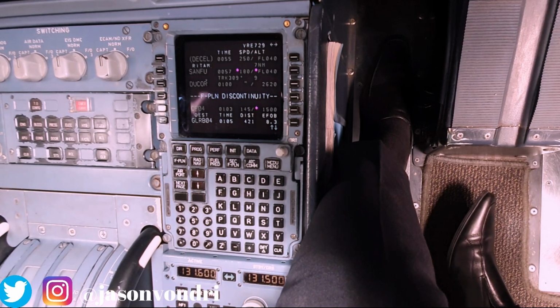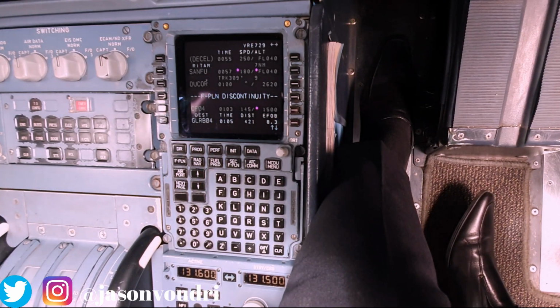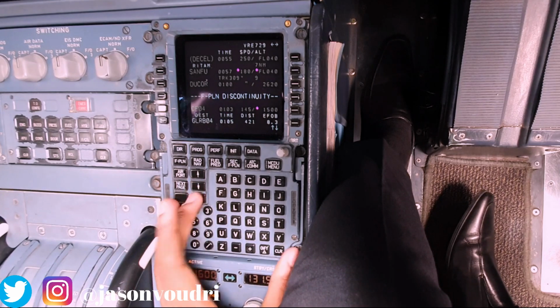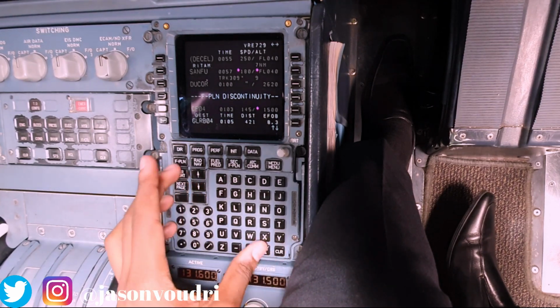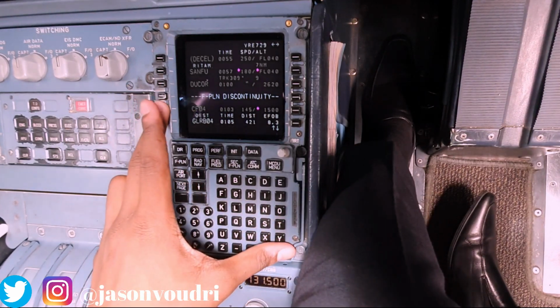I will then check that later with my captain to check that everything is fine. And we'll be ready for departure, after doing all the appropriate checklists and everything, of course.